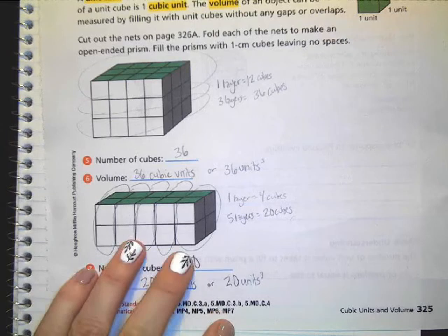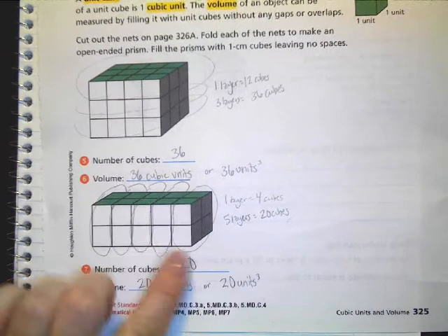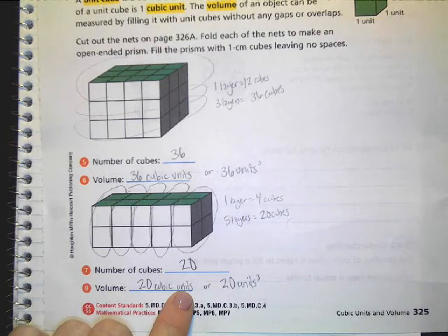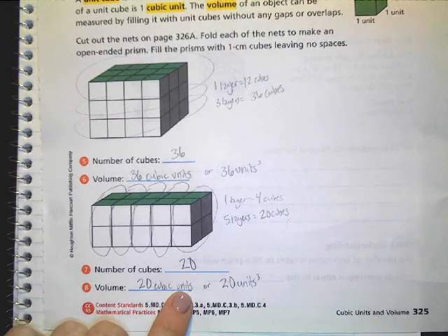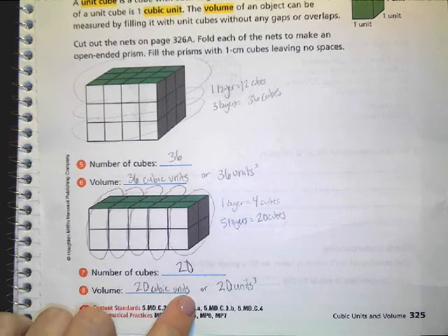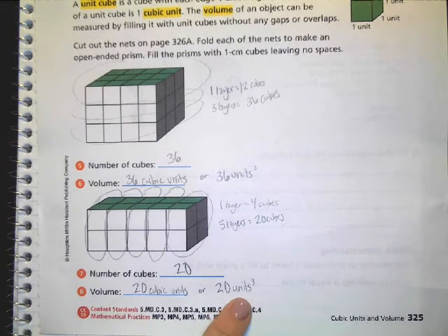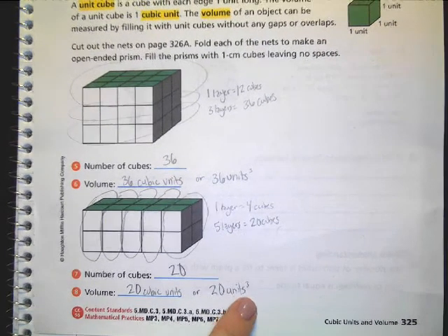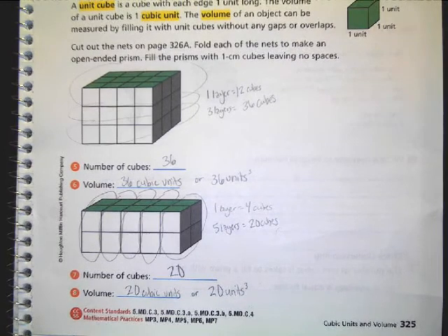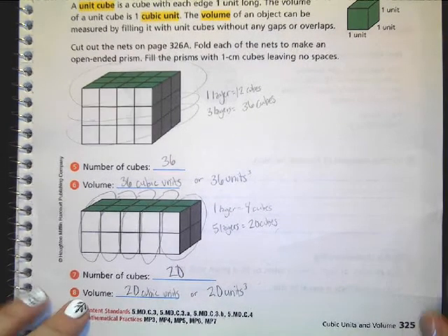Now, if they were to give us a measurement, like these were inches or meters or centimeters, then I wouldn't say units, I would give the measurement. Let's say it was inches. I would say 20 cubic inches, or 20 inches cubed. You would replace the word units for whatever measurement that was.